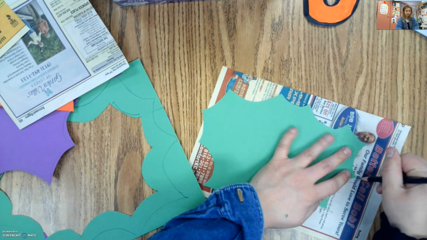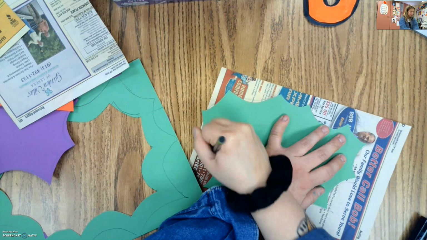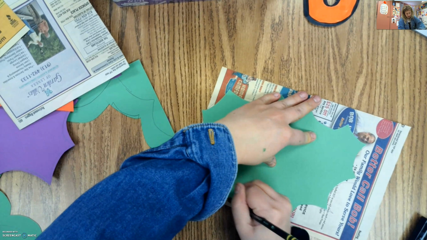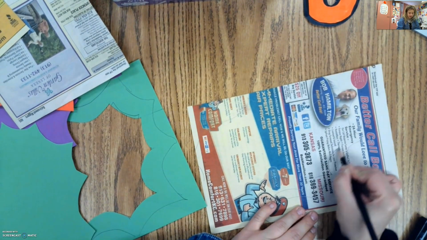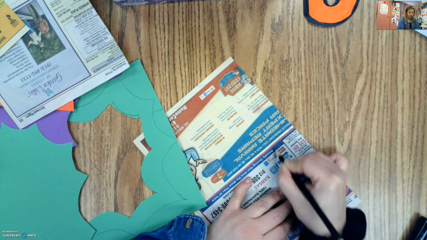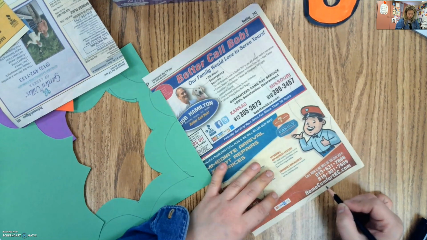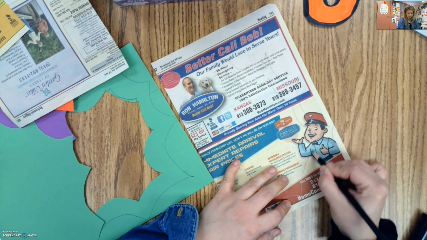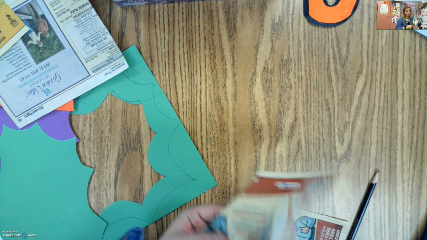And then I follow that same step I did previously of going around my shape the best I can, and then drawing it a little bit smaller on the inside so we can see that green paper, because if they were the exact same size, it would cover that green paper, and we do not want that. And then I follow that same step of cutting it out. So I'm going to get this cut out, and then we will put it all together.